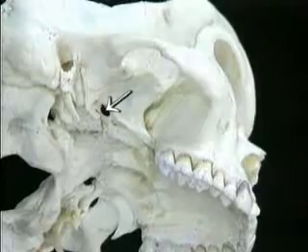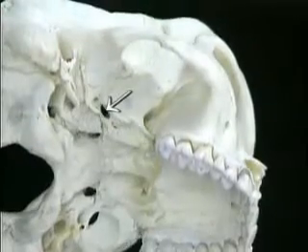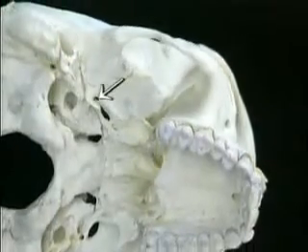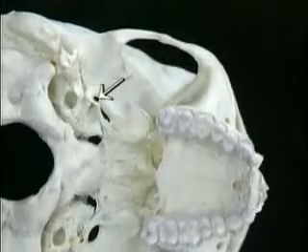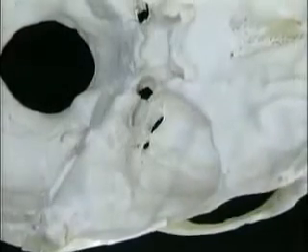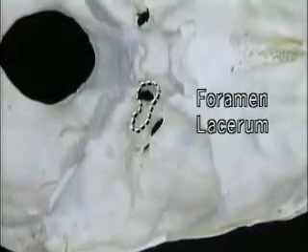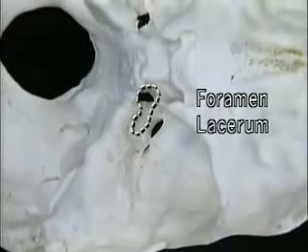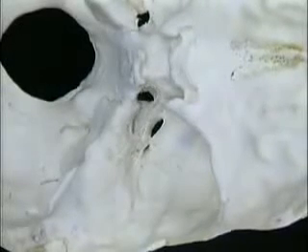Here's the foramen ovale, just behind the lateral pterygoid plate. Here's the foramen spinosum, just behind and lateral to the foramen ovale. The last opening to look at is this untidy-looking opening, the foramen lacerum, for the internal carotid artery.